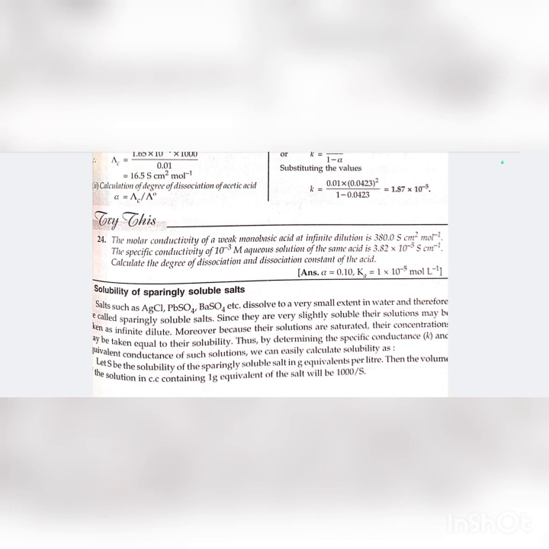Next is the solubility of sparingly soluble salts. Salts such as AgCl, PbSO4, BaSO4, etc. dissolve to a very small extent in water and therefore are called sparingly soluble salts. Since they are very slightly soluble, their solutions may be taken as infinite dilution. Moreover, because their solutions are saturated, their concentration may be taken equal to their solubility.